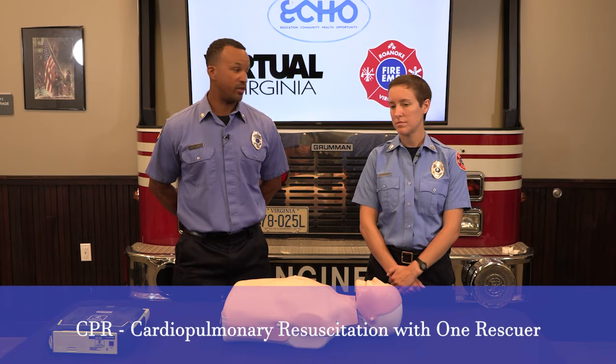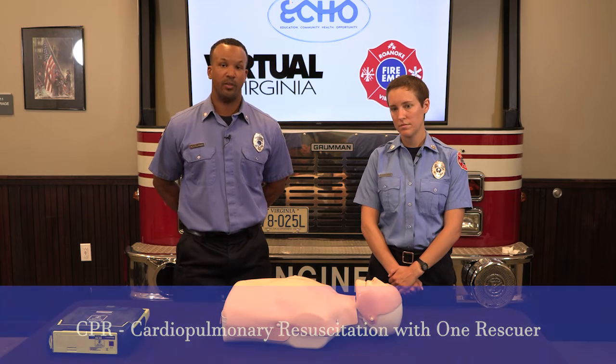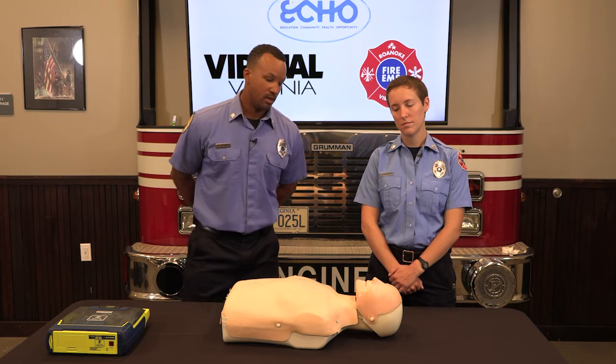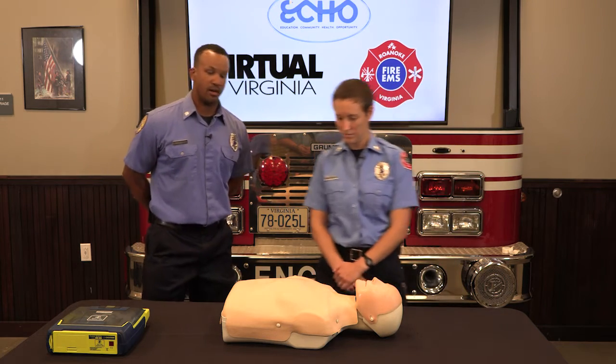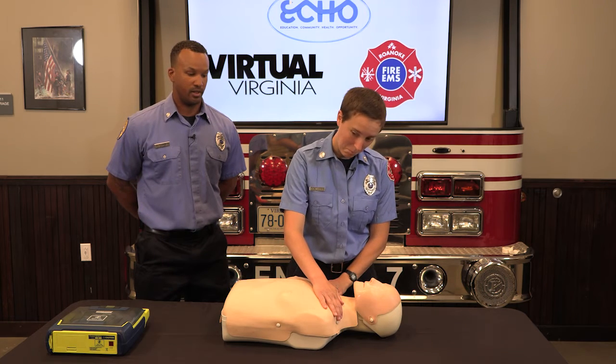In this demonstration, we're going to be exercising single rescuer CPR. This is in a scenario where you are by yourself and you come across an unresponsive patient who is pulseless. So with single rescuer CPR, it's going to be compression only CPR. There are no rescue breaths within the scenario.